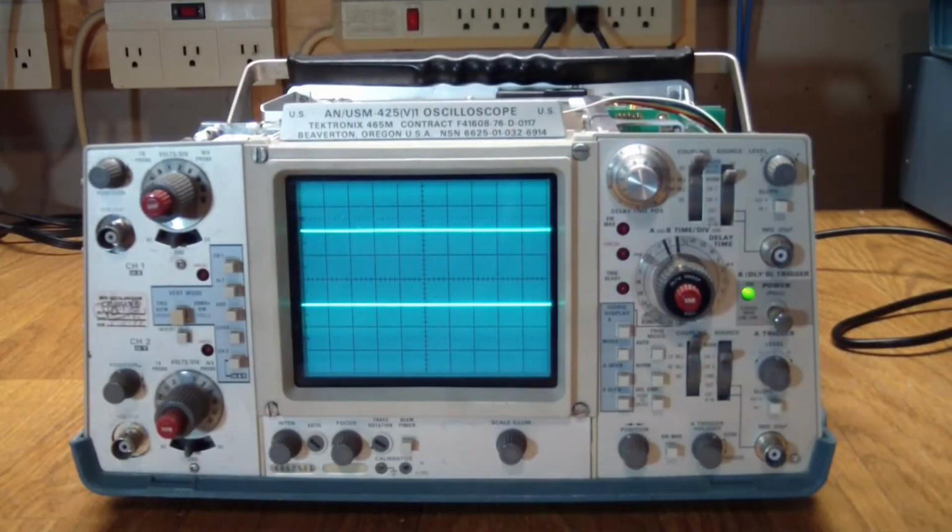So the scope's rated at half an amp power consumption, and both traces are up. Intensity is normal, focus is normal. Let's see what it's consuming.